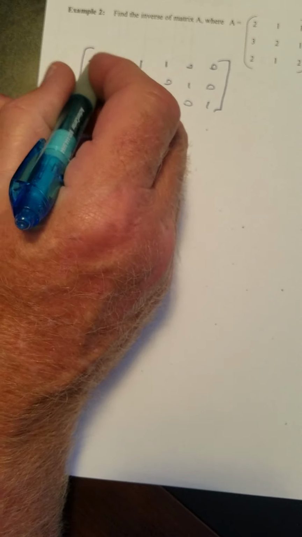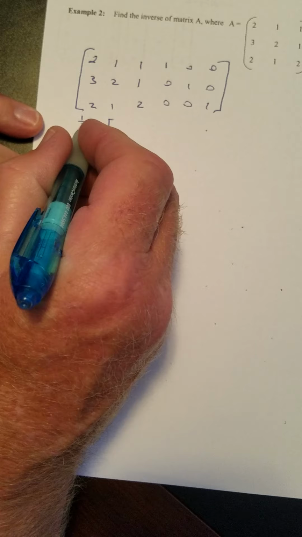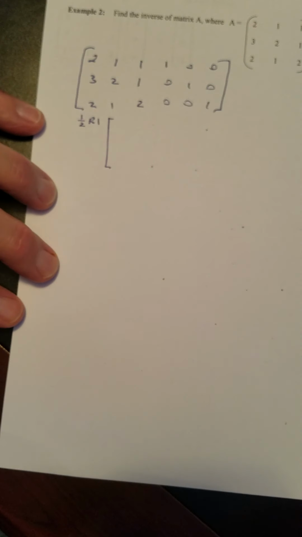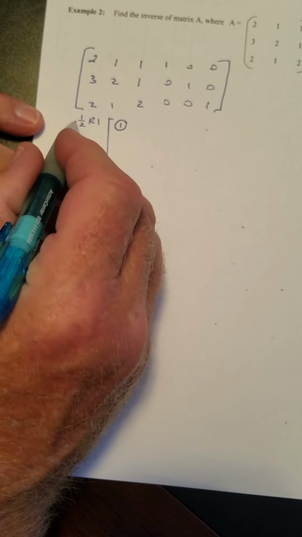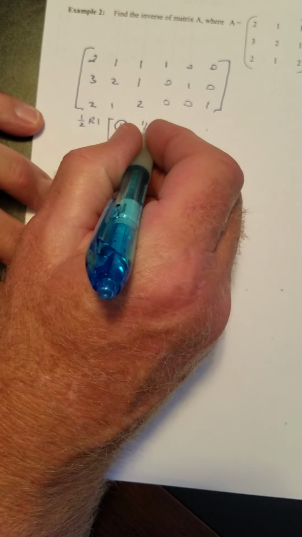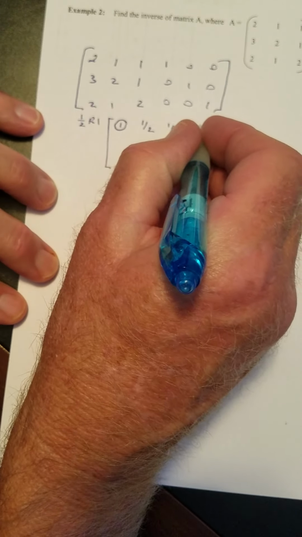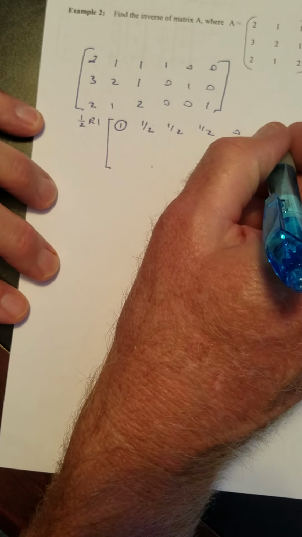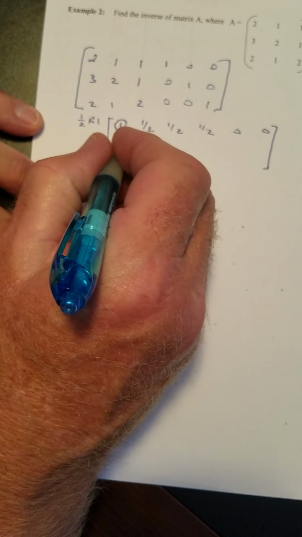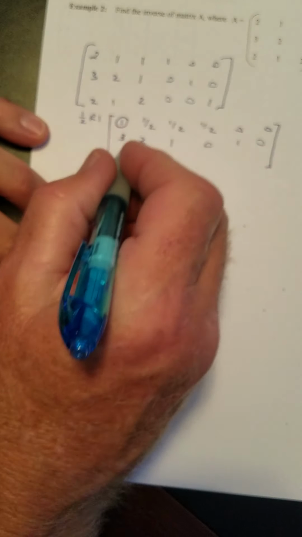Okay, so the first step, we want to get a 1 where the 2 is. We're going to take 1/2 times row 1. Half of 2 is 1. That's going to be my pivot. I'll circle it. Half of 1 is a half. Half of 1 is a half. Half of 0 is 0, and half of 0 is 0. Second row stays the same. All I'm doing is copying those numbers. Third row stays the same.